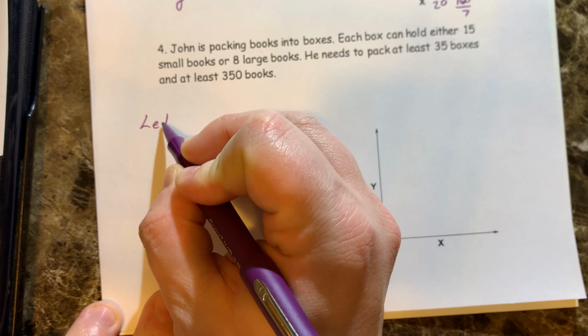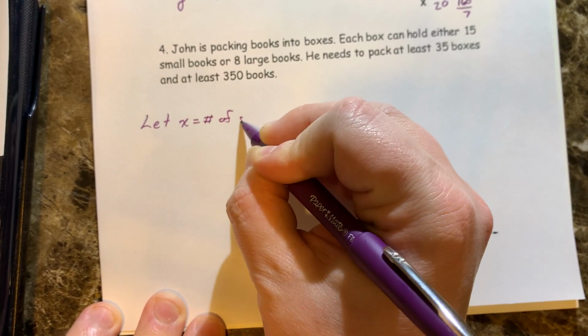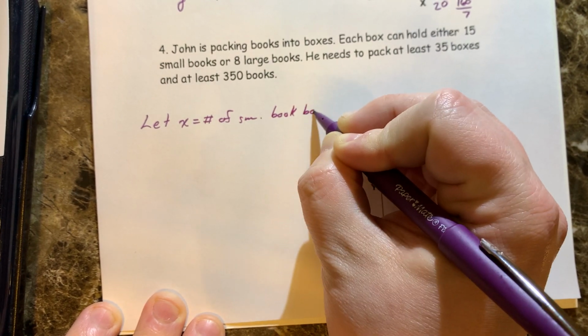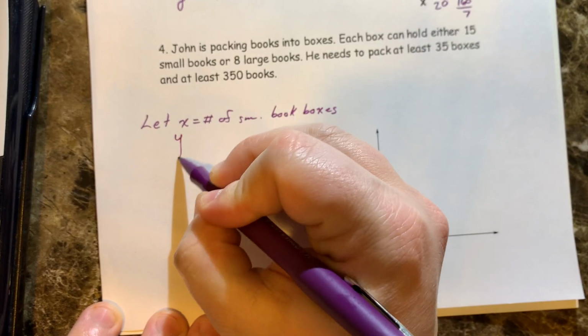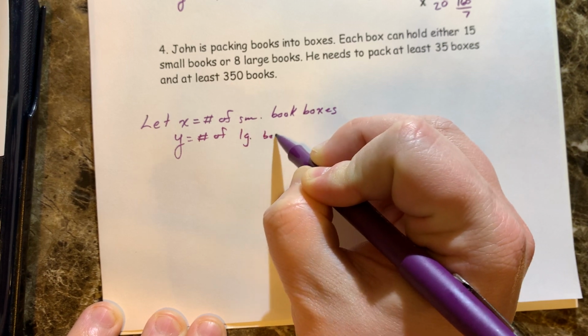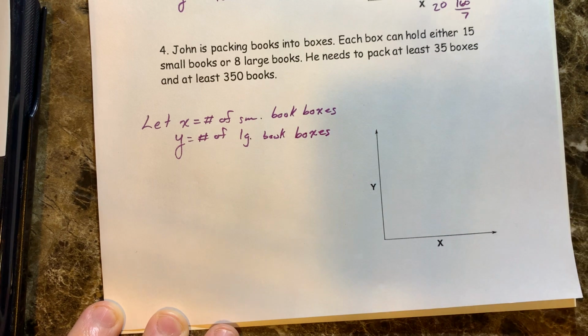So we're going to let X equal the number of small book boxes, so the number of boxes that we can use to fit small books in, and Y be the number of large book boxes. Okay?